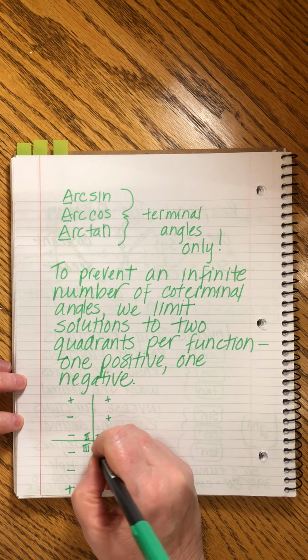For sine, the 2 quadrants we'll use are 1 and 4. All right? 1 and 4. We get a positive and a negative. Beautiful. Let's go to tangent. For tangent, we're going to do the very same thing. It's positive and negative in the first and fourth. So we're going to keep those 2 the same. Those are the only 2 quadrants where we're going to find our answers when we're working with inverse functions.